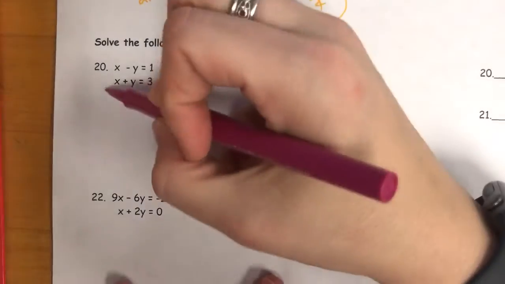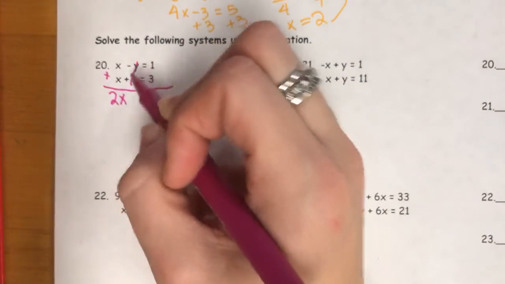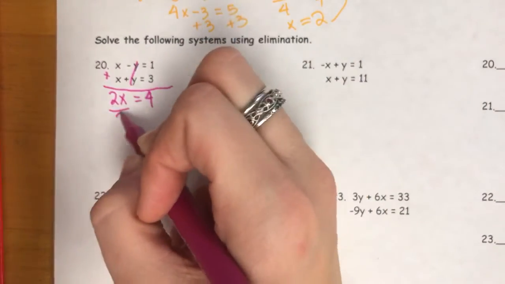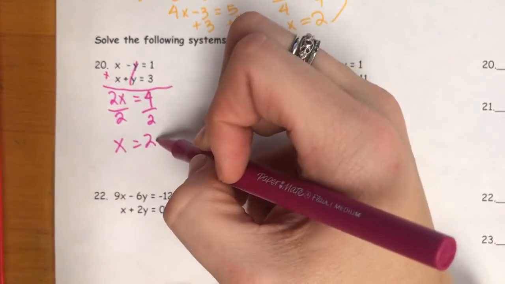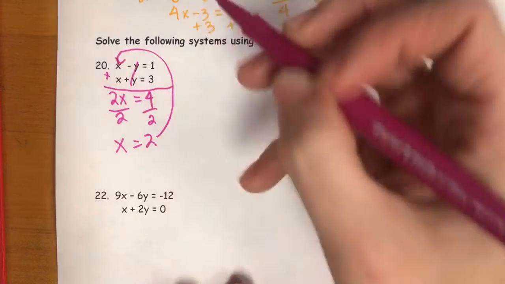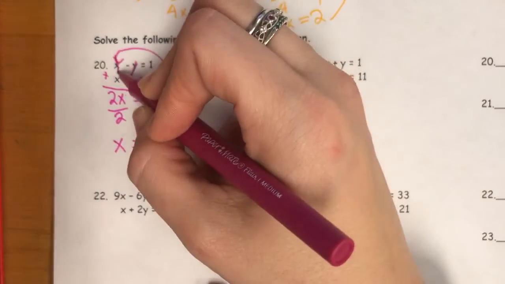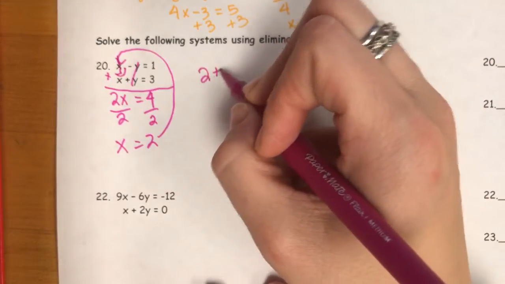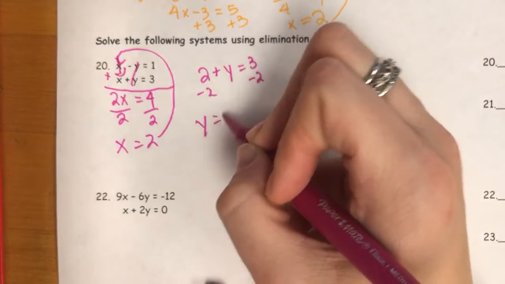Then elimination. These are already set up to eliminate, so we can add. Okay, then if we plug that back in, I'm going to plug it in for the bottom x since it doesn't have subtraction. 2 plus y equals 3. y equals 1.